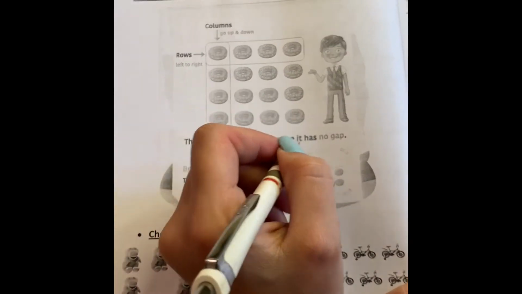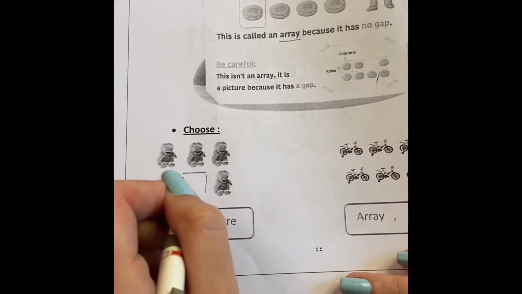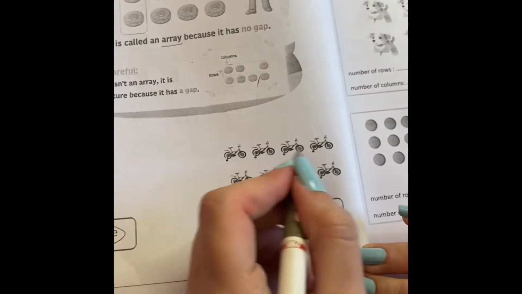If there's no gap, it's called an array. If it has a gap, it's called a picture. Like here, we have 5 Barneys. There is a gap right here, so it's a picture. Here we have 8 bicycles. There's no gap, so it's an array.